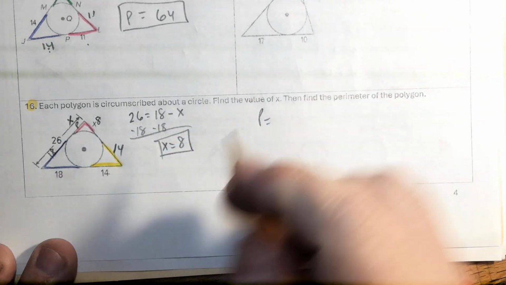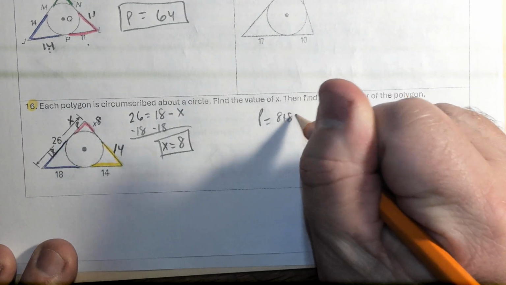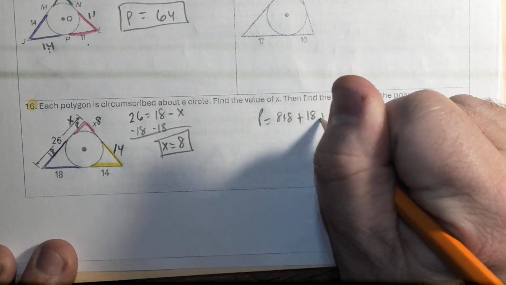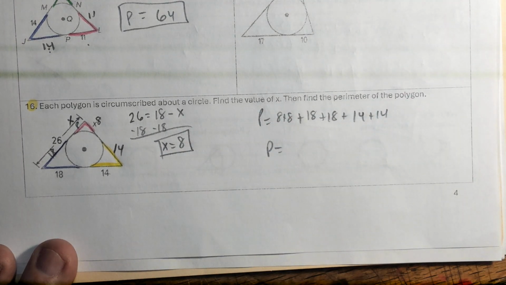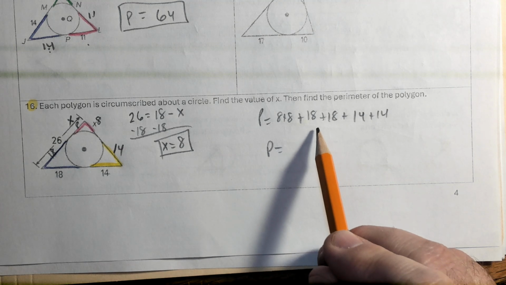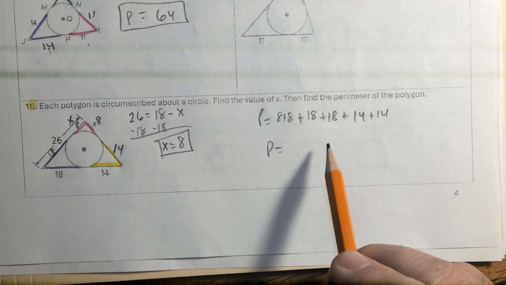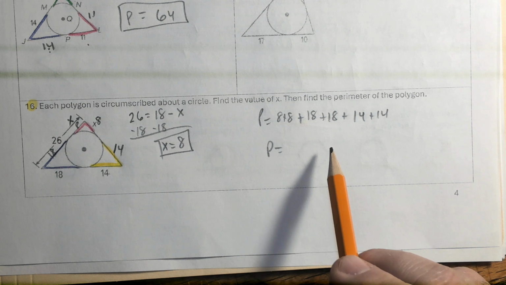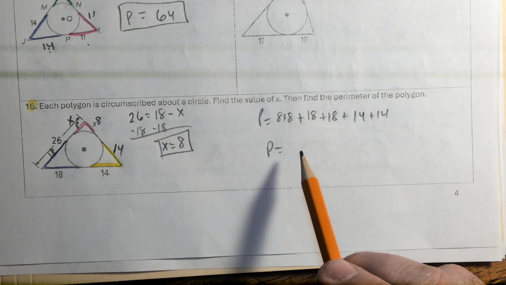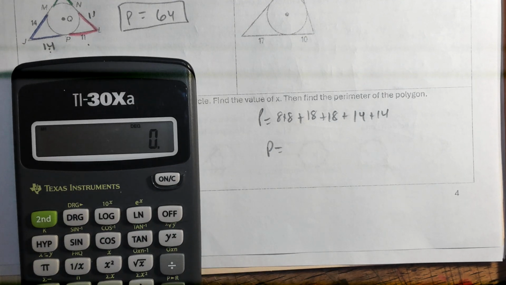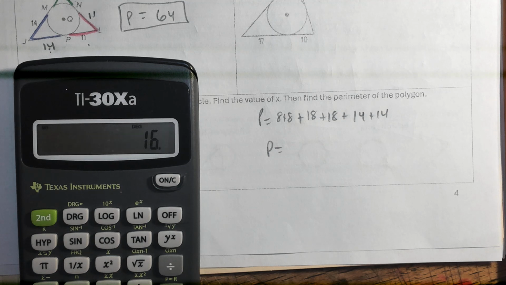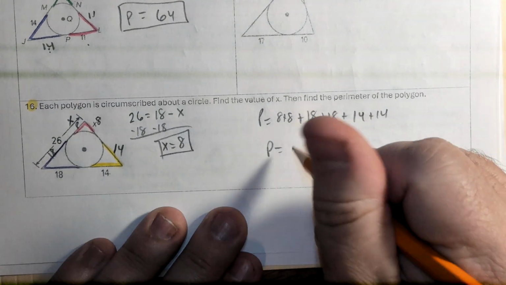So what's the perimeter? The perimeter is 8 plus 8 plus 18 plus 18 plus 14 plus 14. We add all those together. Sorry, I'm looking at something else. Actually, I'm looking at my calculator because I just don't trust stuff. Okay, so 8 plus 8 plus 18 plus 18 plus 14 plus 14. Our perimeter is 80, so I had the right answer. Some of those numbers were weird on that page.